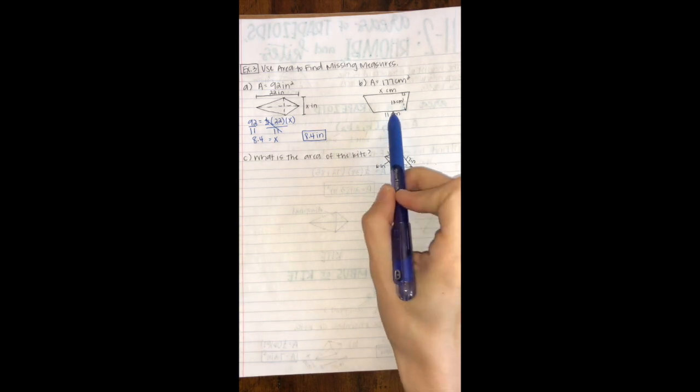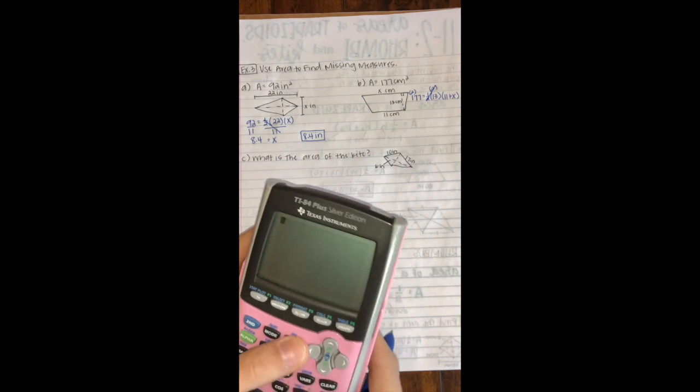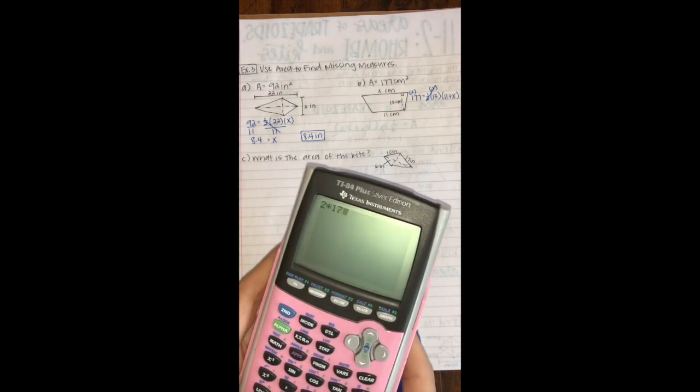For our second one, B, is a trapezoid. And we have an area of 177. So we have 177 equals 1/2 the height, which is 13, times base 1, 11, plus base 2, x. We don't know that. Half of 13 is 6.5. You could do it that way, but I probably wouldn't, honestly. I would probably do times 2 on both sides. And again, you can work this algebra however makes most sense to you.